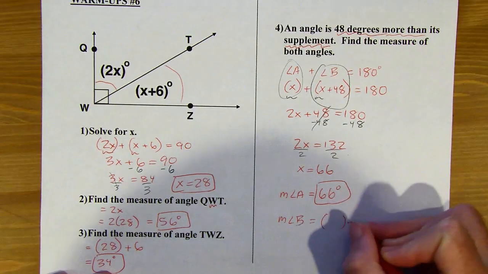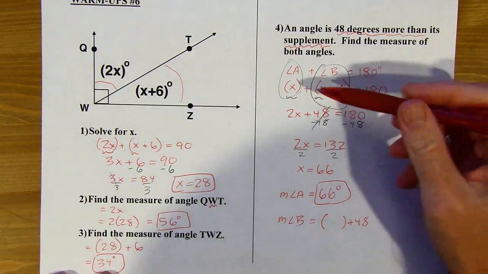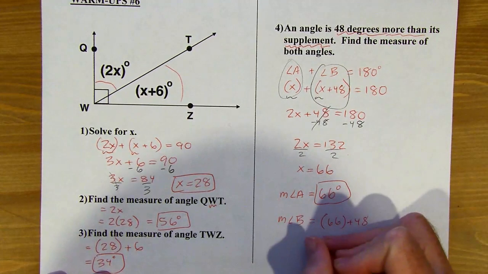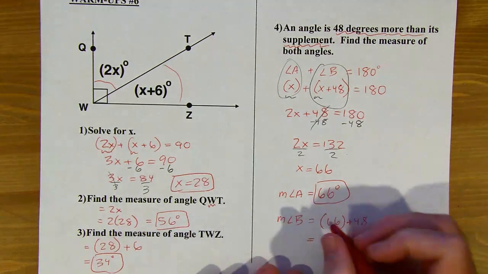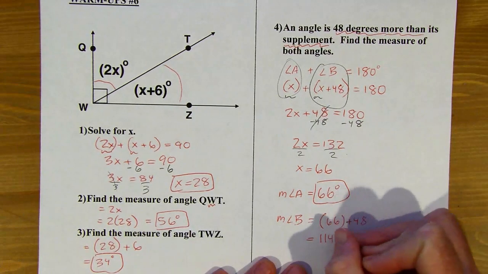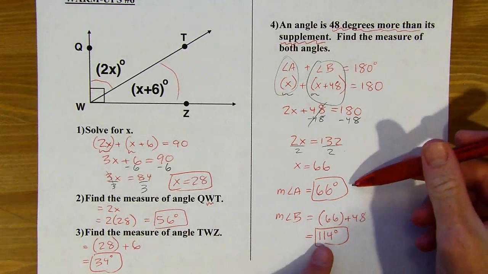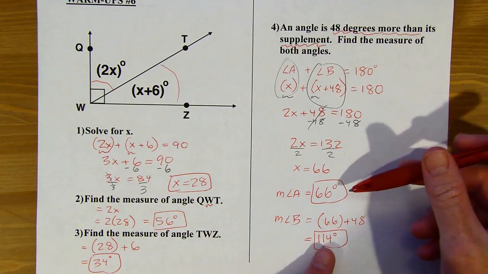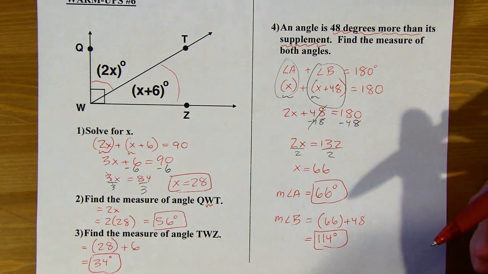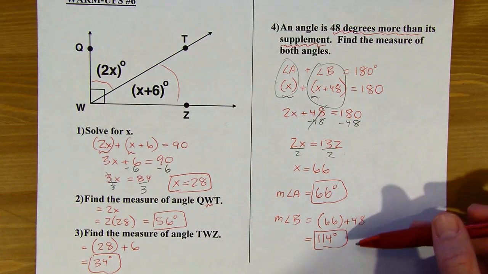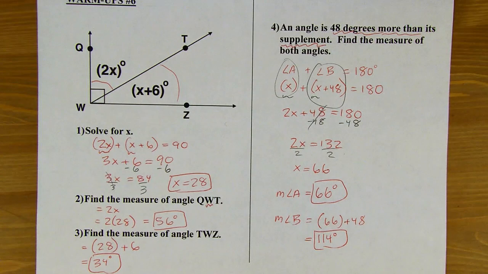So x plus 48. Well, I already figured out that x is 66. So now I can plug that 66 in and do the addition, and that's going to put me at 114 degrees. And nice thing about these problems, you can always test your answer. So first I can check, do these add up to 180? And they do. That means they're supplementary. And then I can check, is it 48 more than the other? Well, 66 plus 48 does equal 114. So I know it's the correct answer.